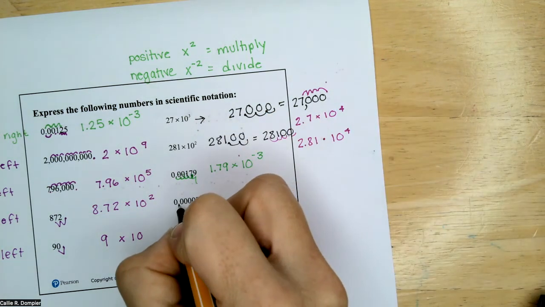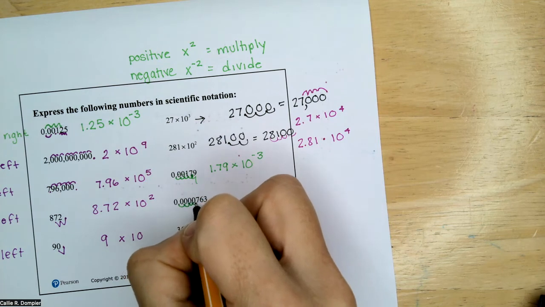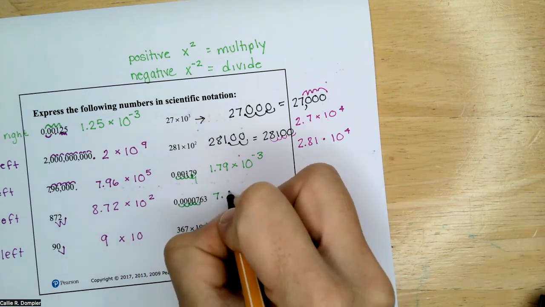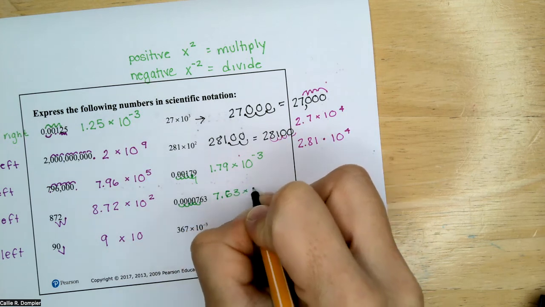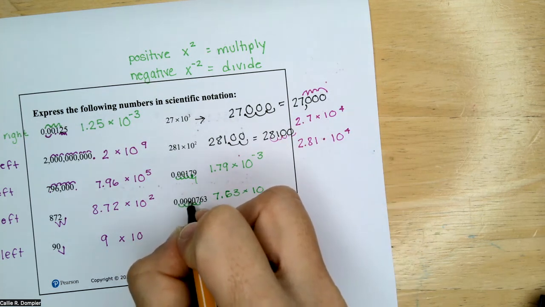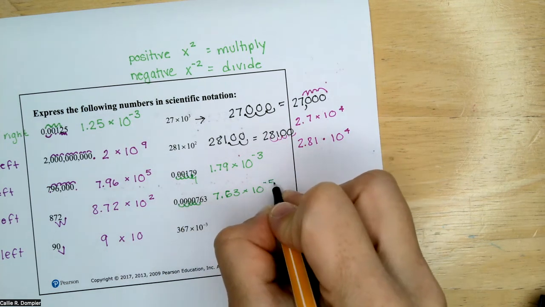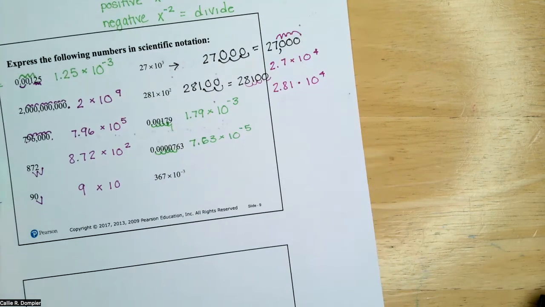Okay. Here we're going to go 1, 2, 3, 4, 5. We're going to stop right when we get to the 7. 1, 2, 3, 4, 5. Good.